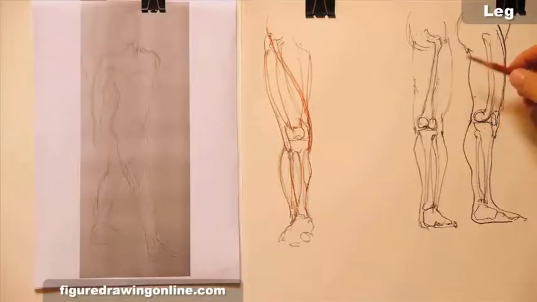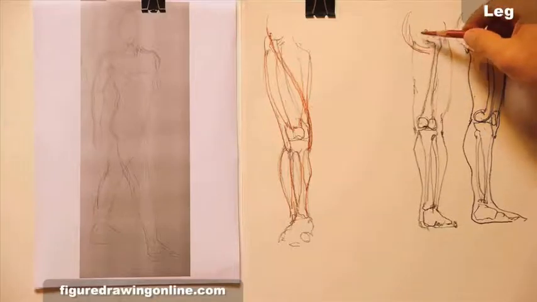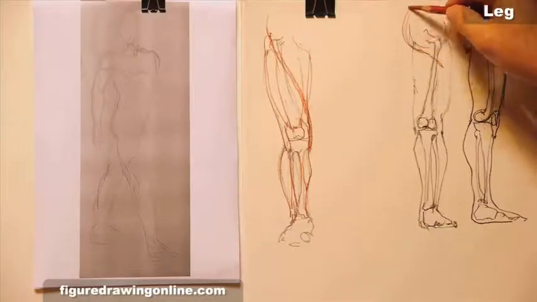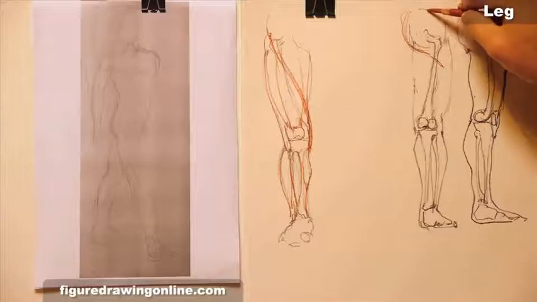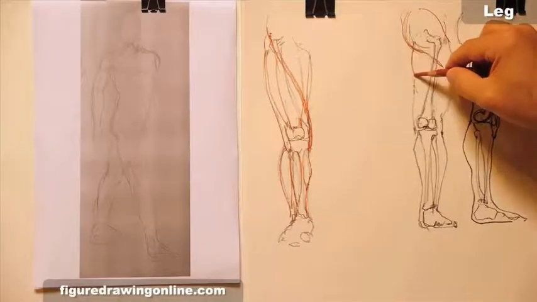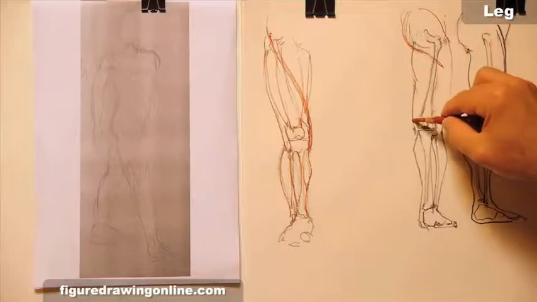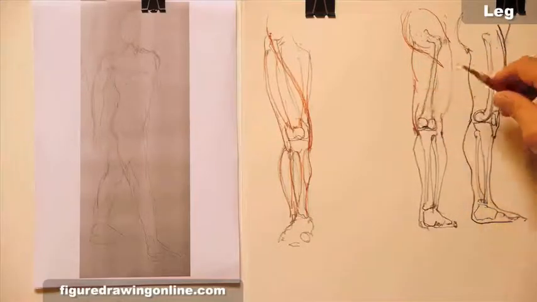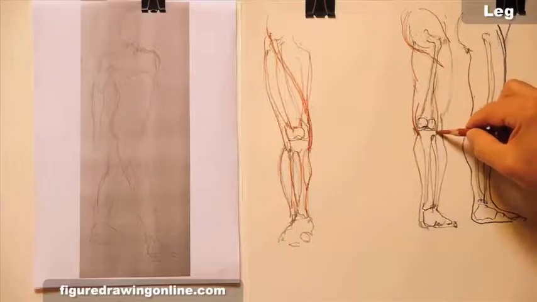Now in the rear view, we've got a bum that kind of comes somewhere there, and all of these muscles, the origin, the insertion, all of those details you can find in the separate lectures. So this is just very, very fast.